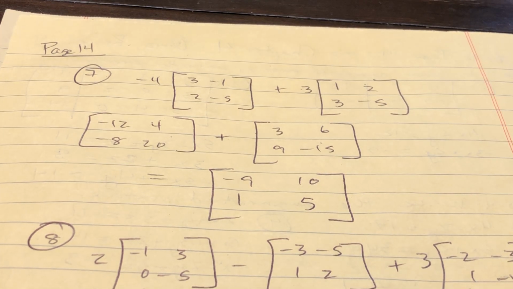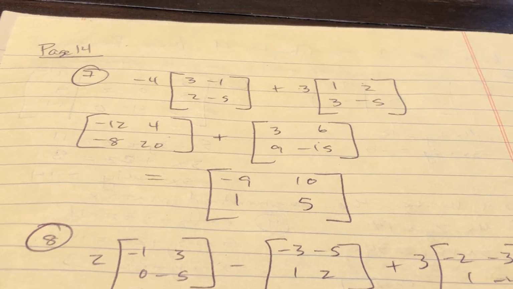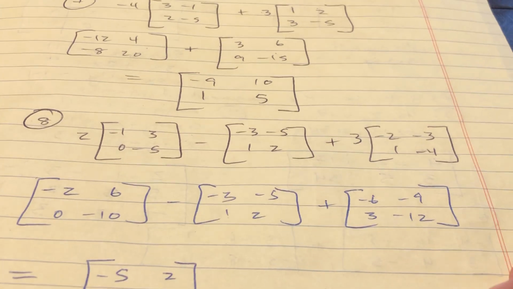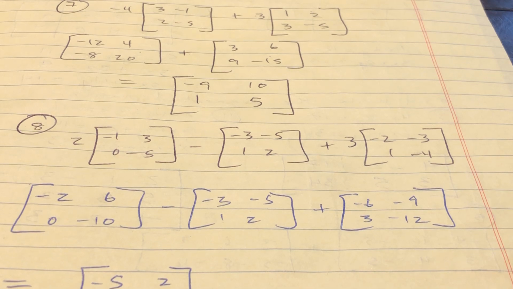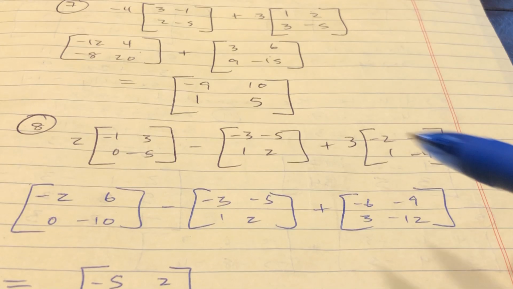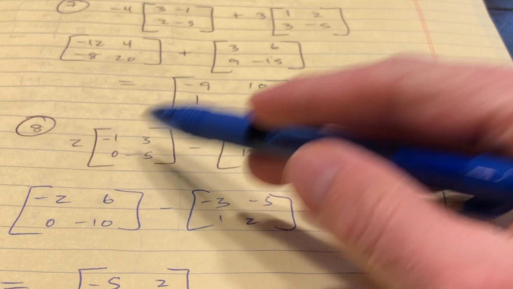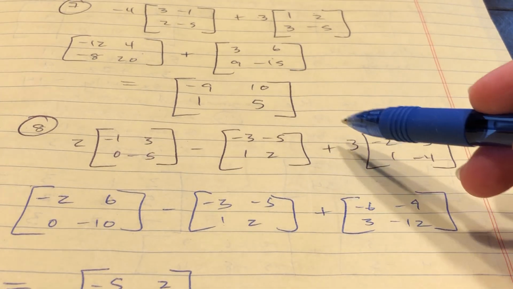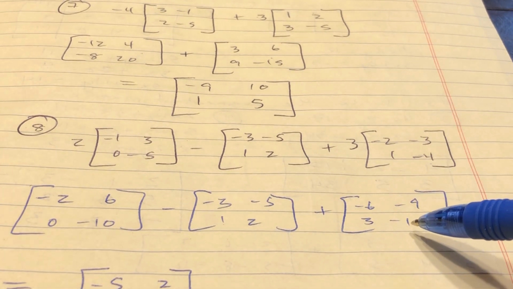All right. Just correspond the elements. First row, first column goes with first row, first column. Second row, second column goes with second row, second column. Double everything in this first matrix minus the second matrix plus triple everything in this third matrix.